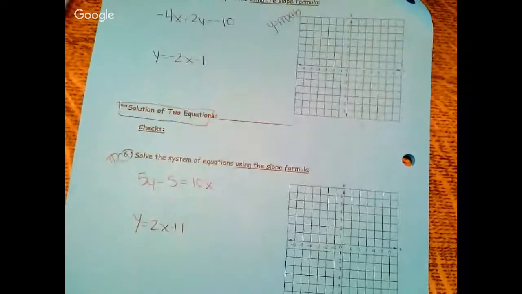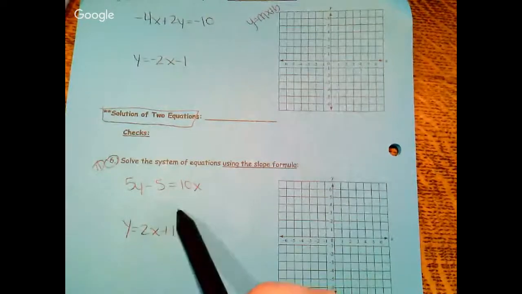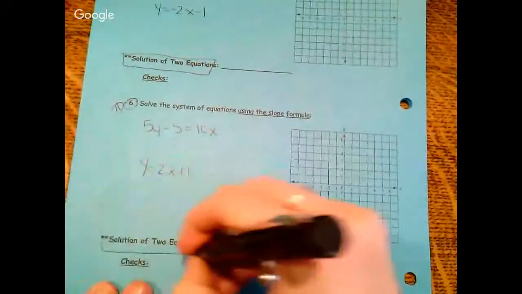All right, welcome back. Let's take a look at 6. 6 I also want you to do on your own. The two equations are 5y minus 5 equals 10x, and y equals 2x plus 1. Okay, you're going to have to, again, get this first one in y equals mx plus b form. Graph them. Remember to compare your slope and your y-intercept. You are also going to, in the end, enter the solution to the two equations onto Edpuzzle.